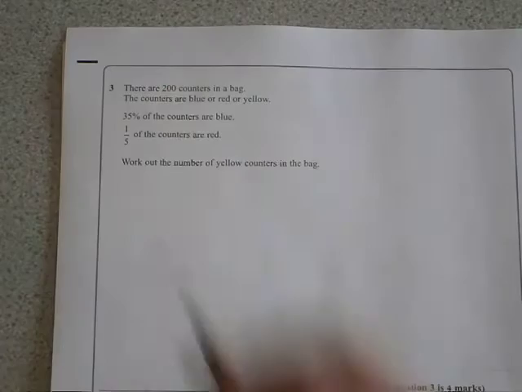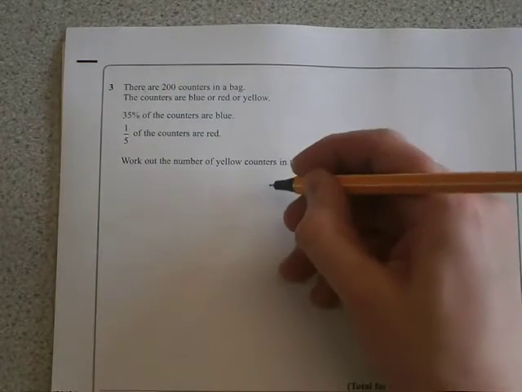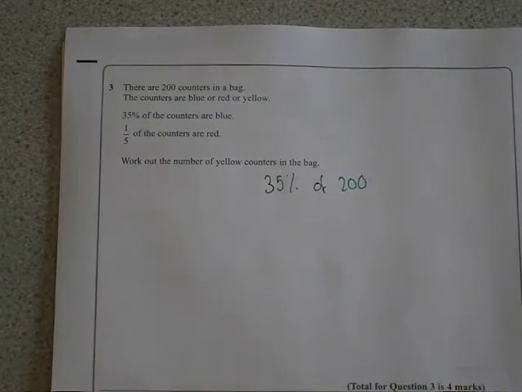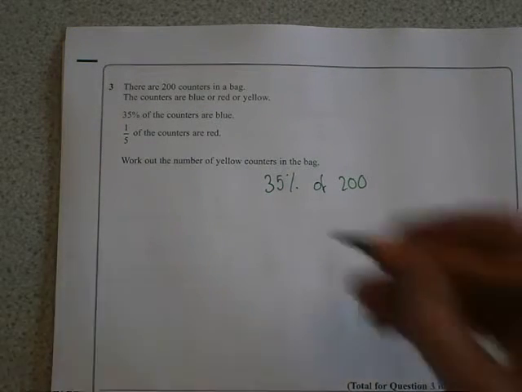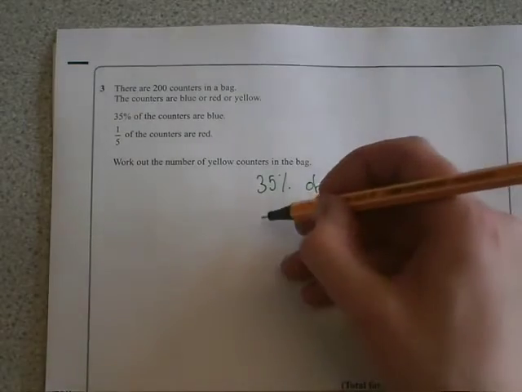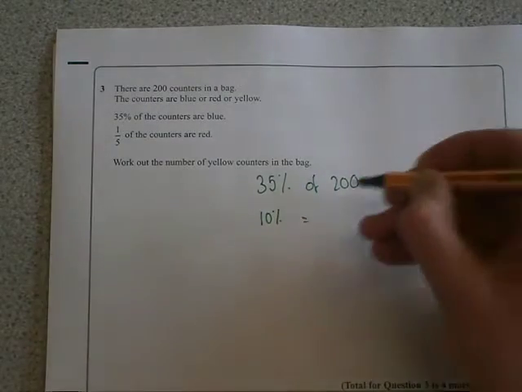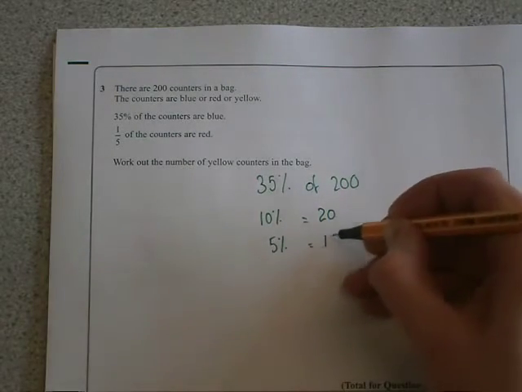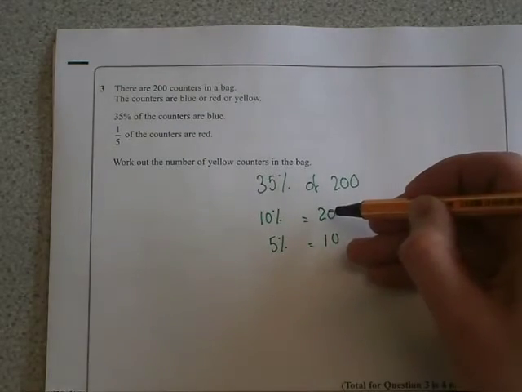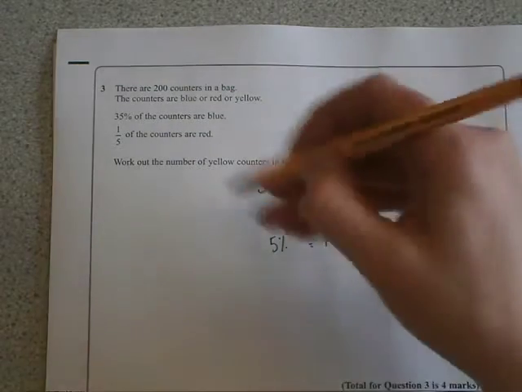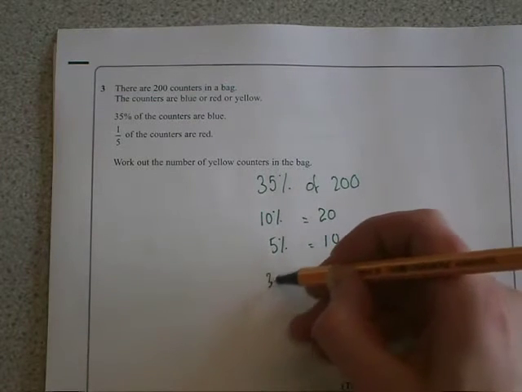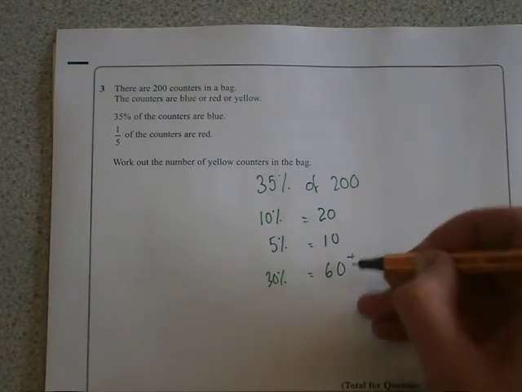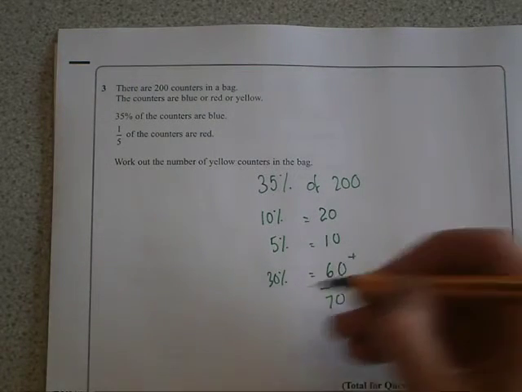So let's start with 35%. We'll need to find 35% of the 200 counters. Just like we did before, it's easy enough for us to find out what 10% is. So we can find 10%, which is 20, and 5%, which would be 10. I would need 3 lots of 20 to make 30% in total. So 30% would be 60. Add them together, I can see that I would have 70 blue.